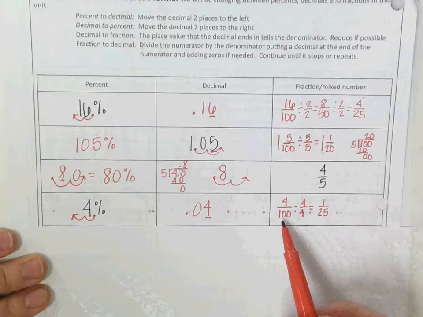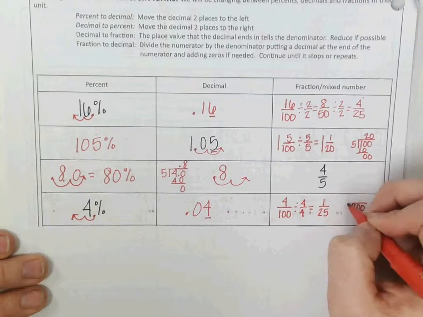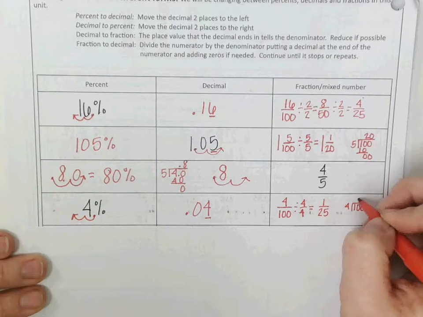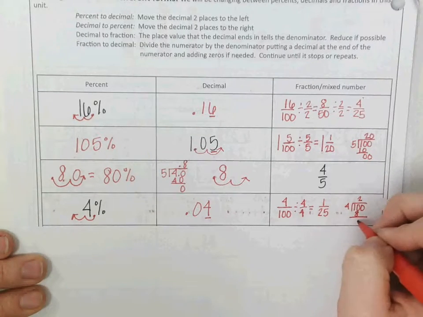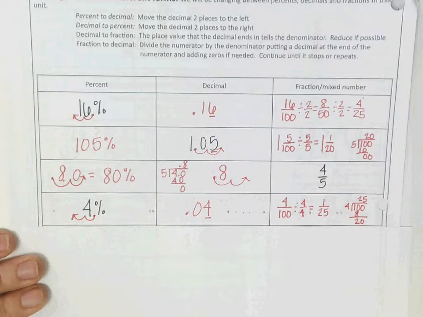1/25. And again, if you don't know what 100 divided by 4 is, you come over here to the side and do your long division for it. We get 8 here, and then 20, and we know that goes in there 5 times.